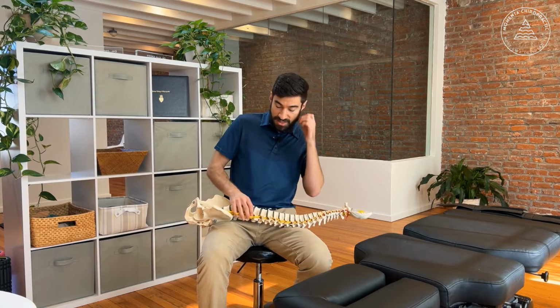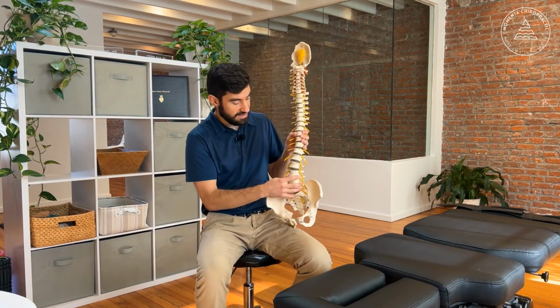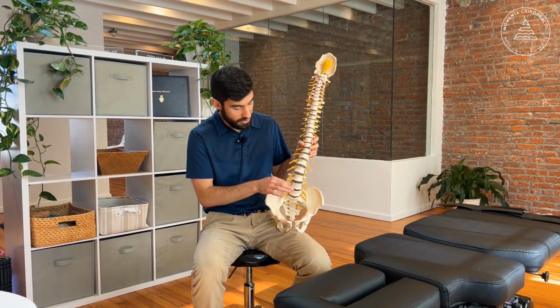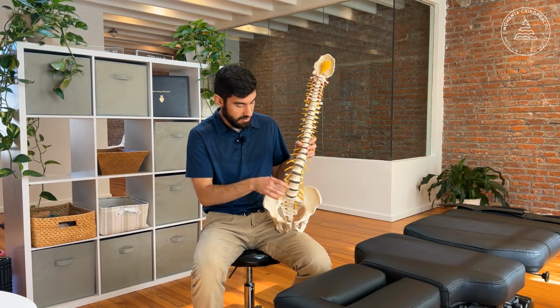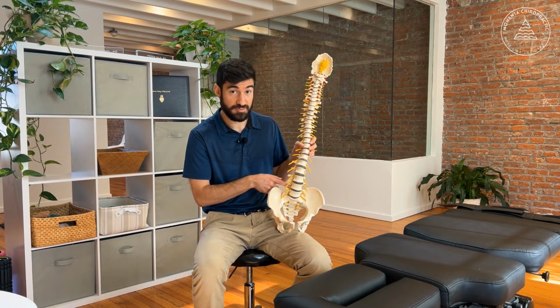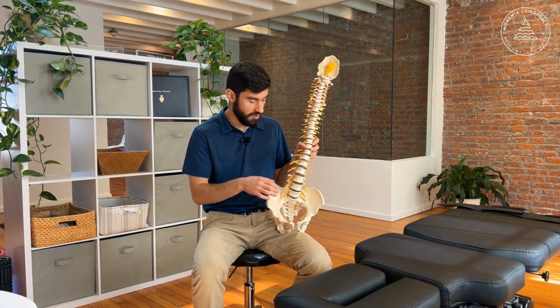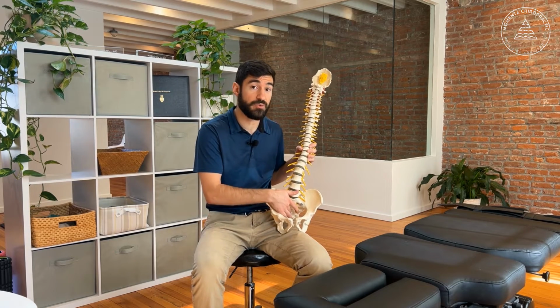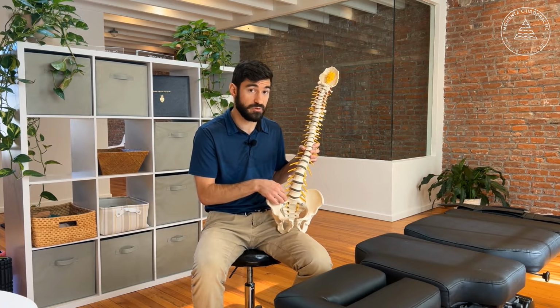So to make this make a little bit more sense, the sciatic nerve itself stems from the nerve roots, which are these small spinal nerve roots that come out and exit the spinal canal, and they're made up of the L4, L5, S1, 2, and 3 spinal nerve roots, okay?